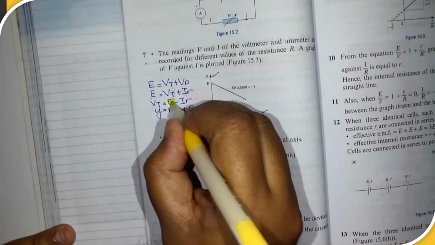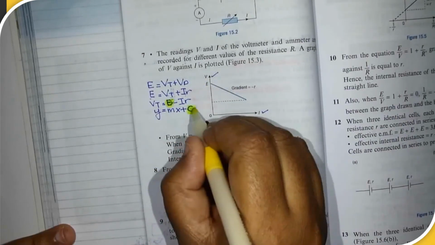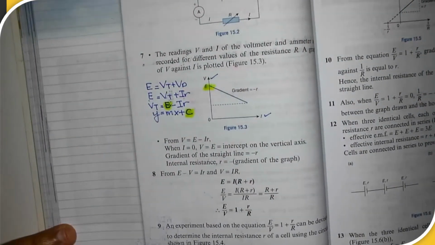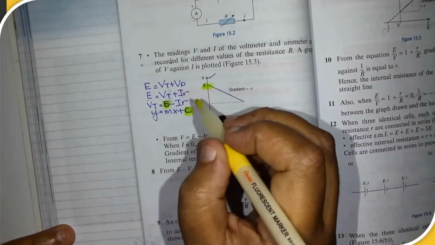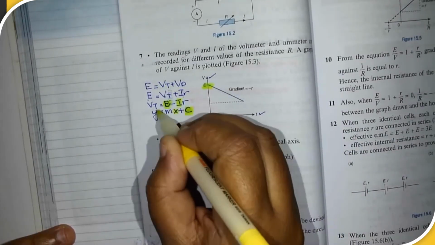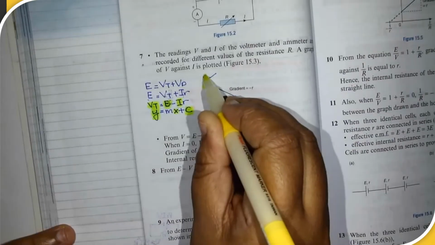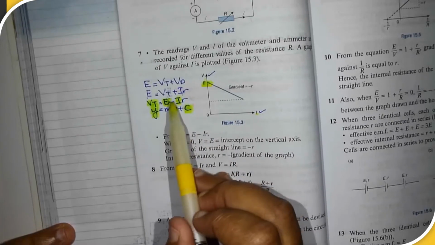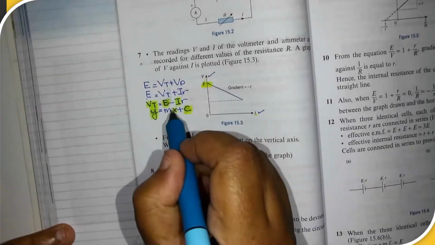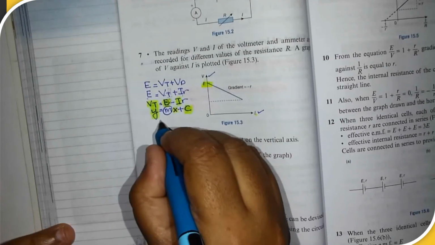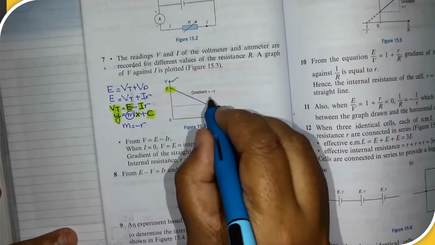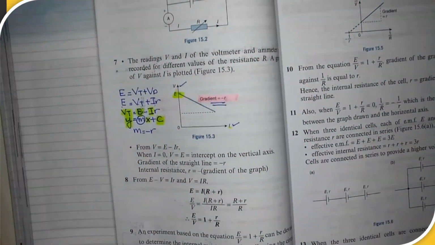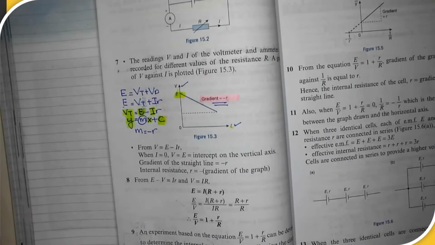So E is the potential. E is the y-intercept, and then you can compare here. X is I, Y is Vt, x is I, and then the y-intercept is E. So therefore, the gradient of the graph represents negative r. M is equal to negative r. That's why the gradient of the graph is negative r. Okay, so this is how to understand it in the form of a graph.